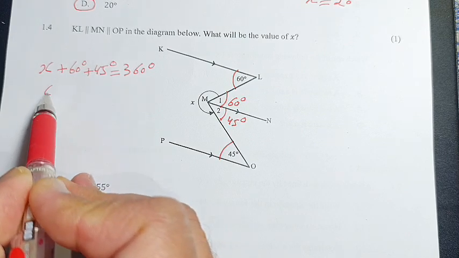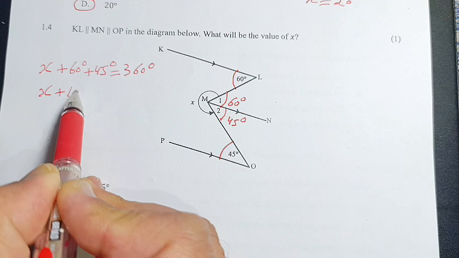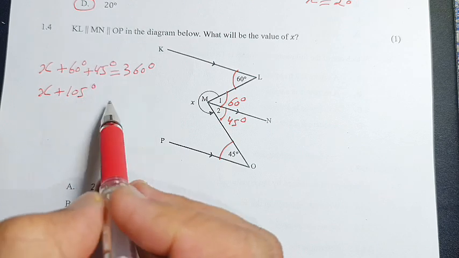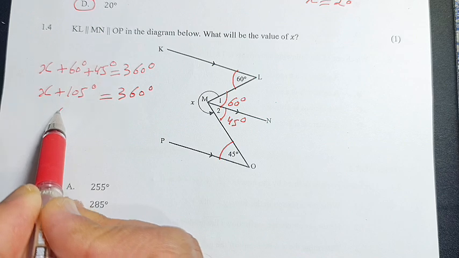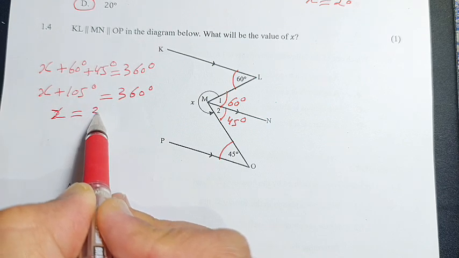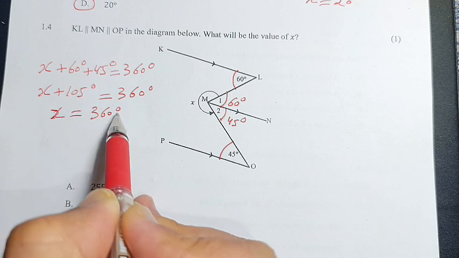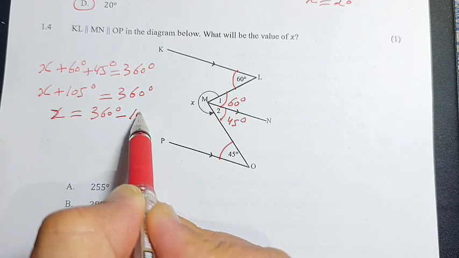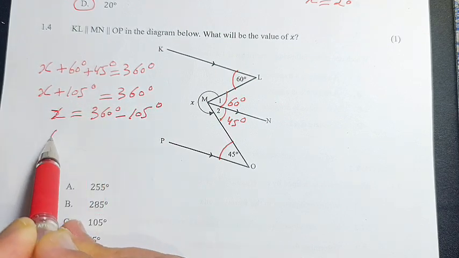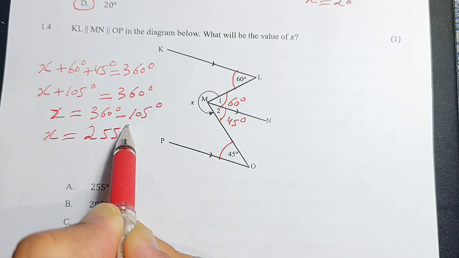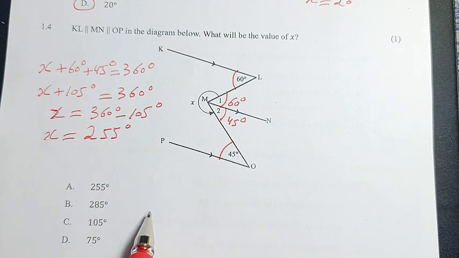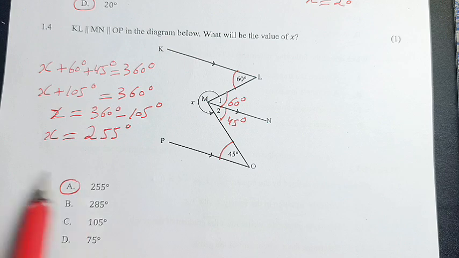It's going to be x plus 105 degrees is equal to 360 degrees. We need to find the value of x here. So 360 degrees, positive 105 becomes negative 105 degrees. The answer is 255 degrees. So we're going to choose option A here. This is my final answer.